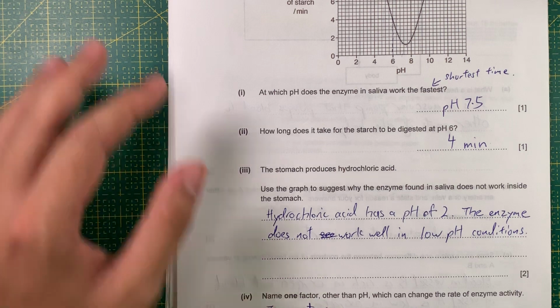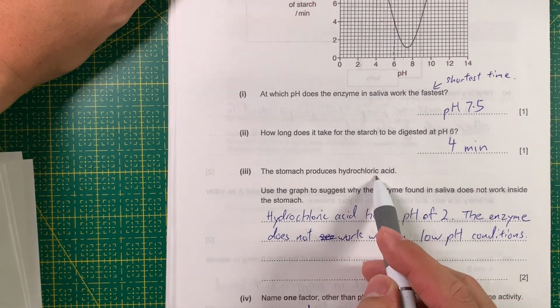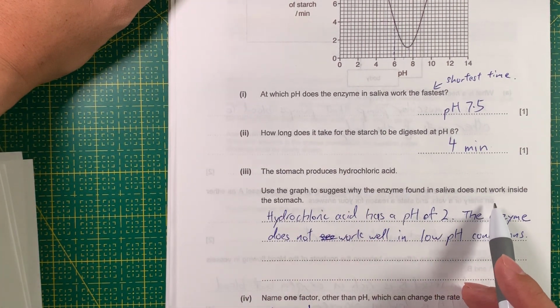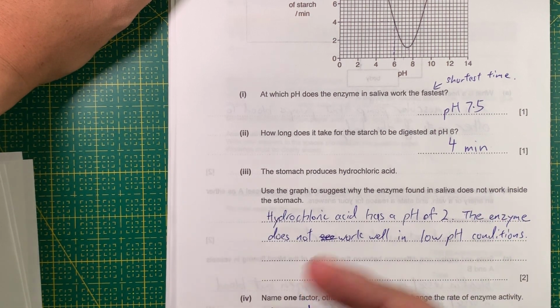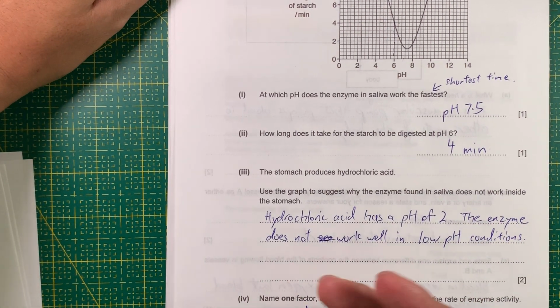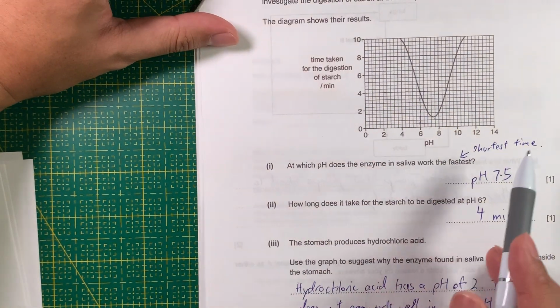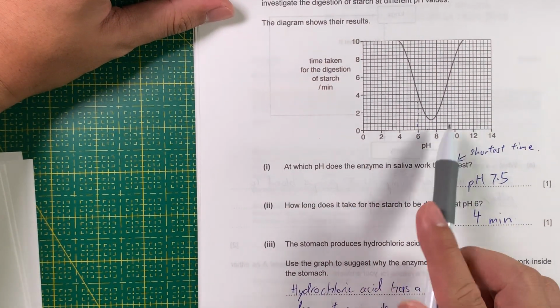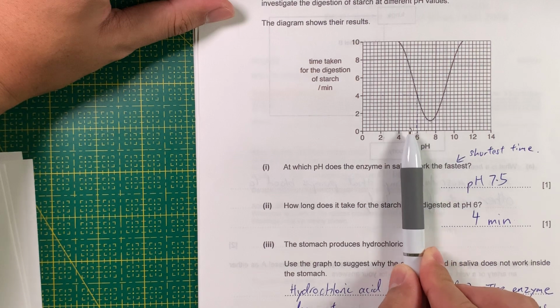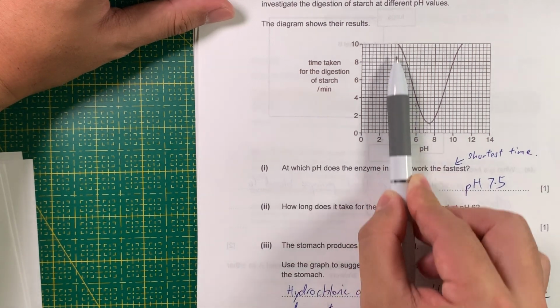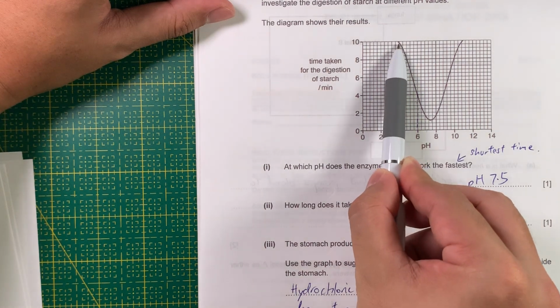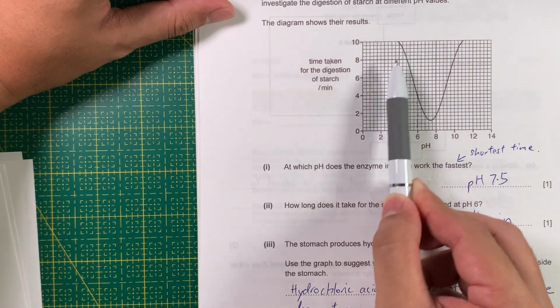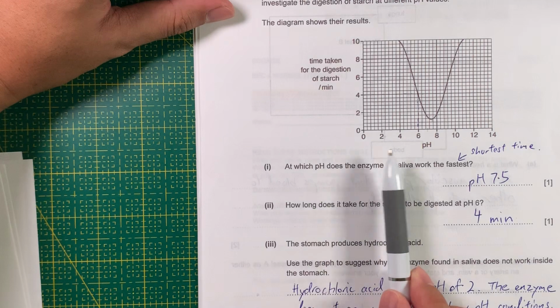Part 3. Okay, the stomach produces hydrochloric acid. Use this graph to suggest why the enzyme found in the saliva does not work inside the stomach. A very repetitive question. You notice that in this particular graph, the lower pH will result in a larger amount of time, and down here you notice that at 4 minutes is almost the maximum. Okay, there's no more data after that.